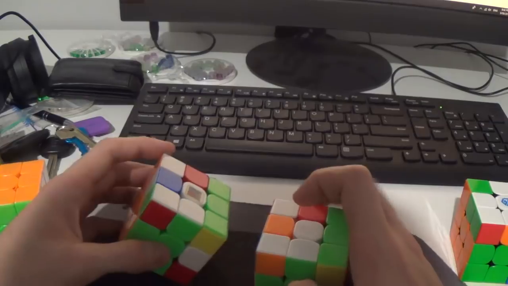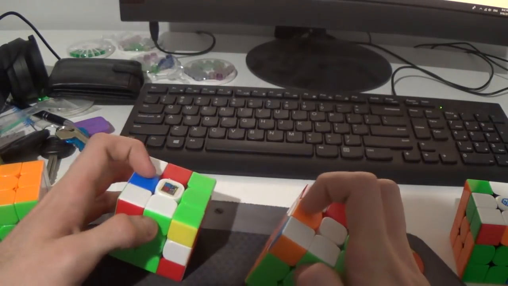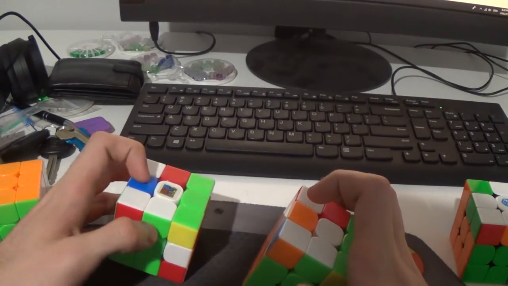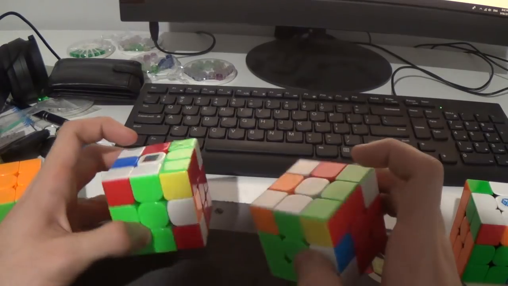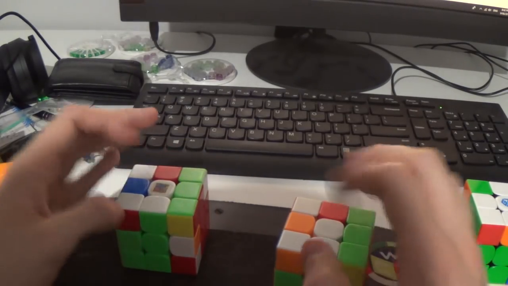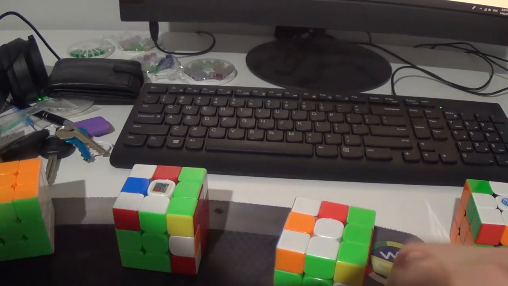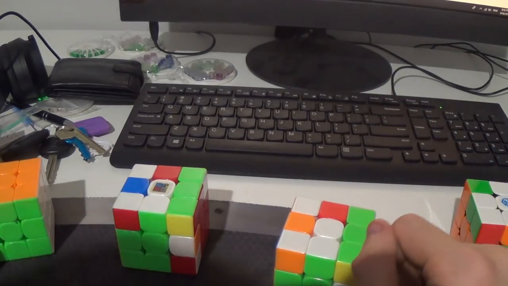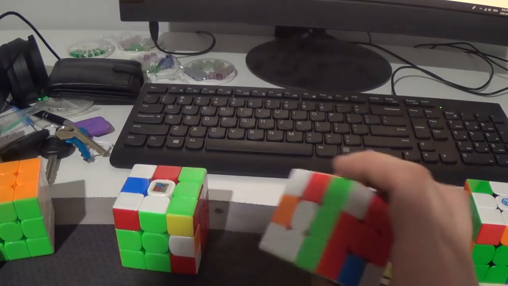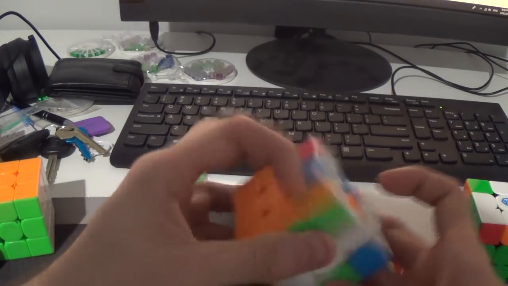And then using JOLL V2 recognition, we could see the reference case has opposites, this has adjacent, therefore definitely an adjacent permutation of edges plus diagonal CP, so it has to be V perm or Y perm, and you can very easily deduce that from this position, and sure enough, that's what we get.